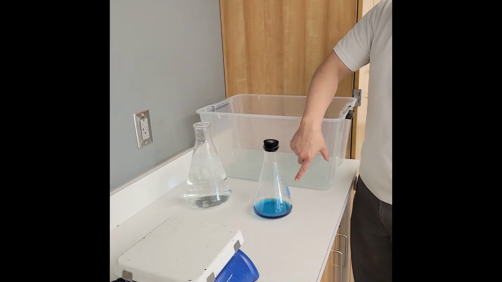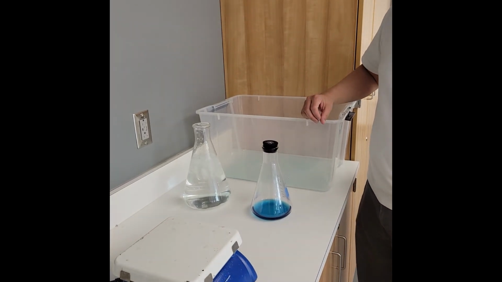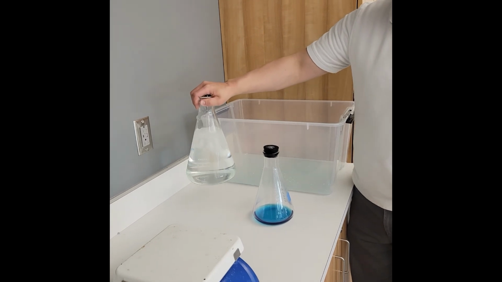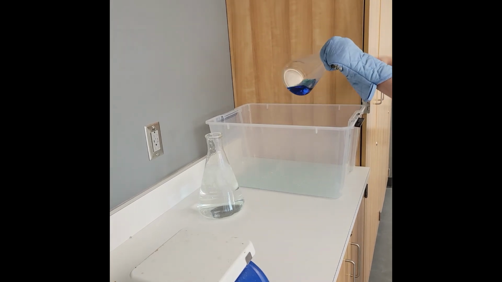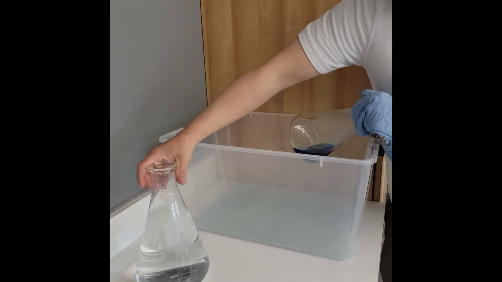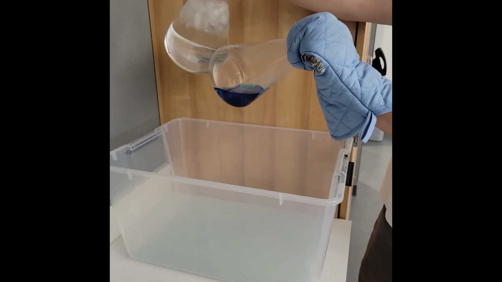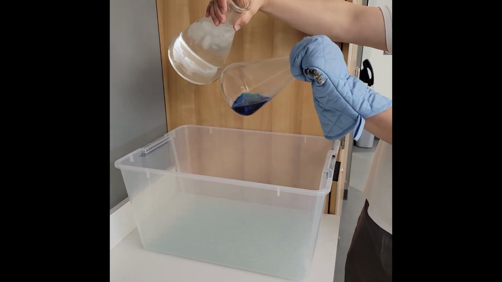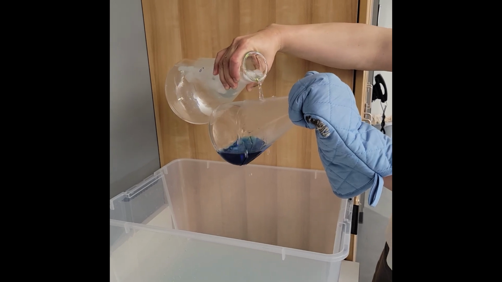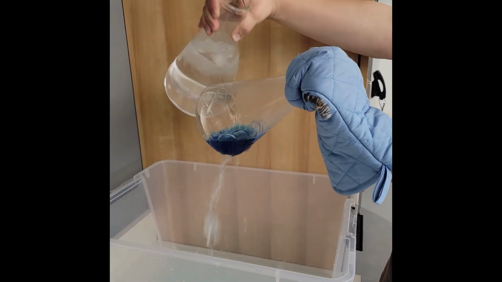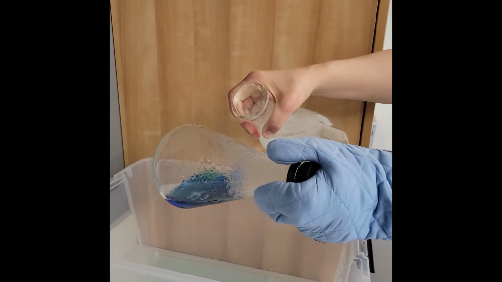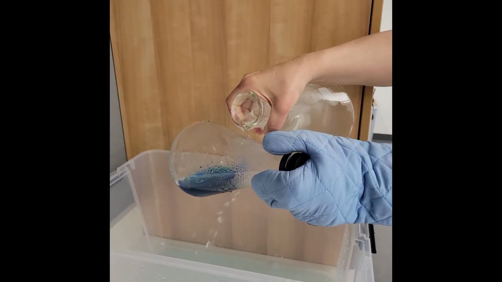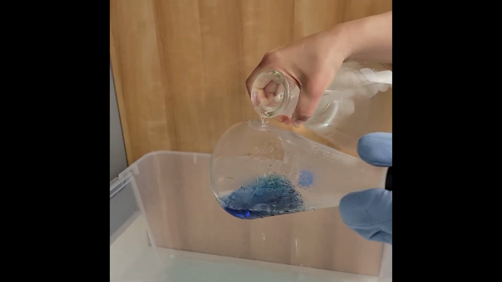I have some warm water in a sealed flask, and I'm going to pour ice water over it. In this phenomenon, we're going to boil water by decreasing the temperature. Get a good angle.